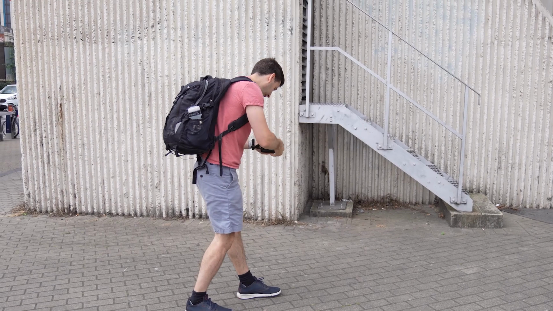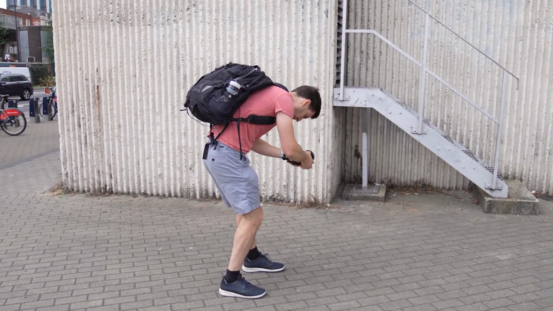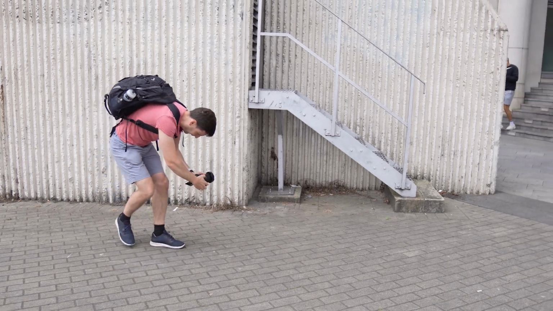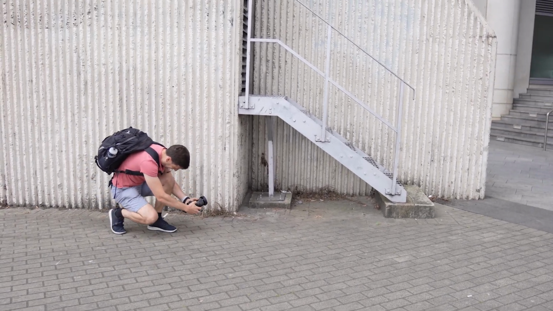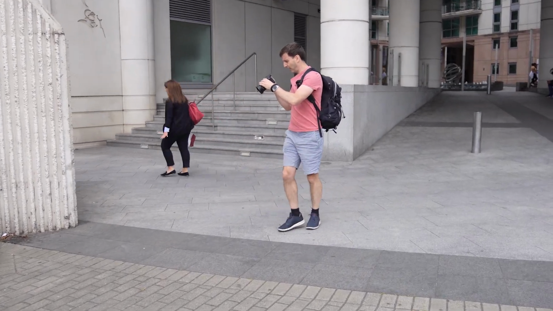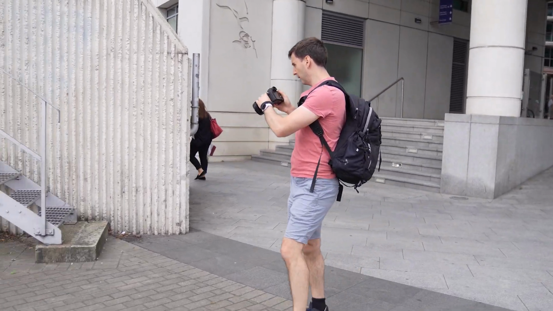And this is where a camera with a tilting screen comes in helpful. Just work the camera underneath the staircase. Now going back to my floor coverage, so I was around here. Just carry on working my way around, looking at the floor.